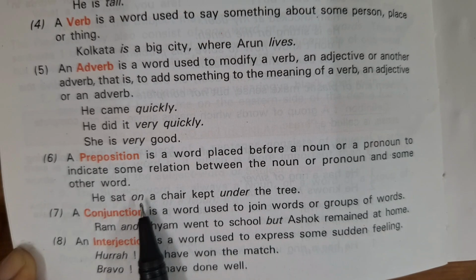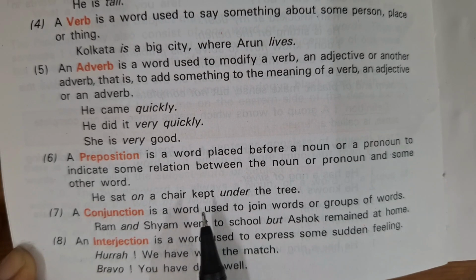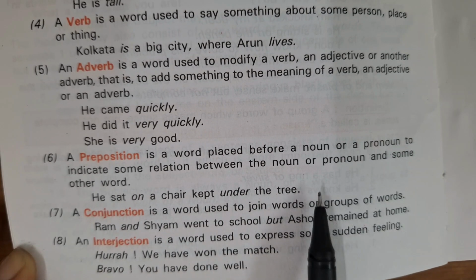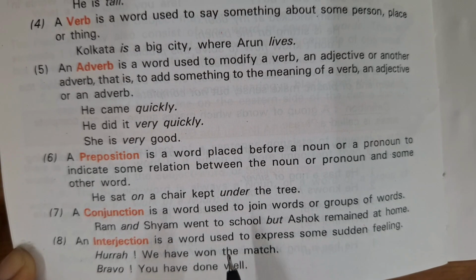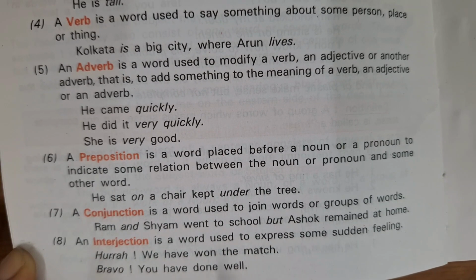Where did he sit? On the chair. He sat on the chair. Where was the chair kept? It was kept under the tree. So, these are relations between he, chair and tree.